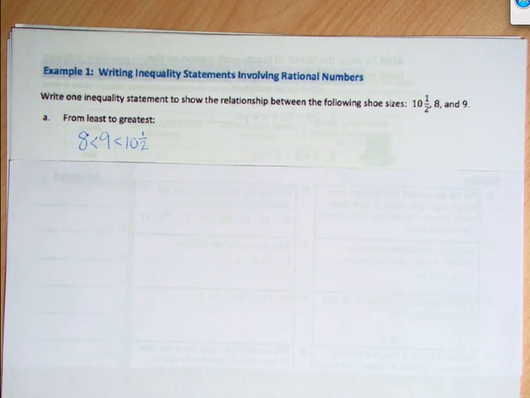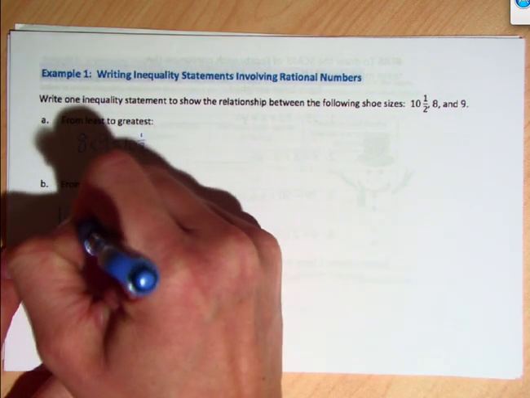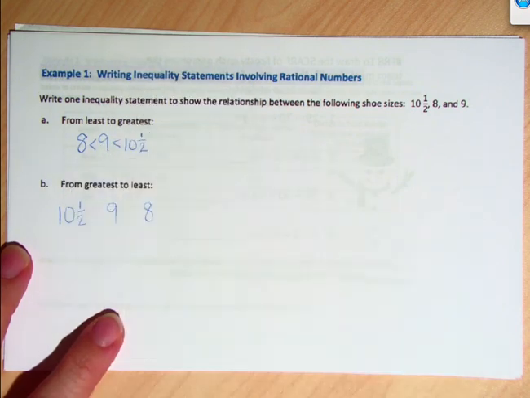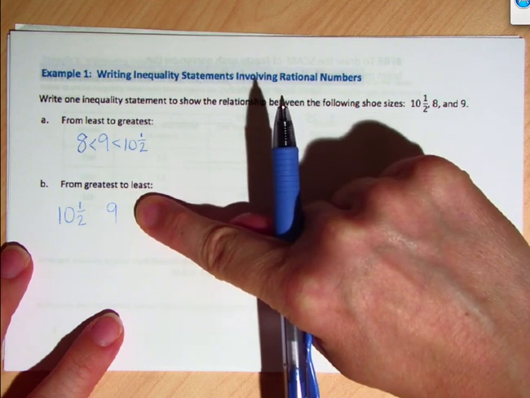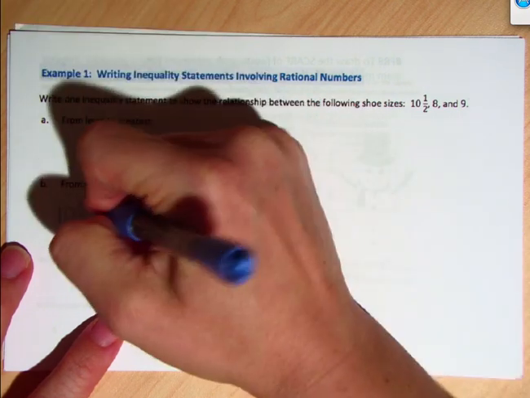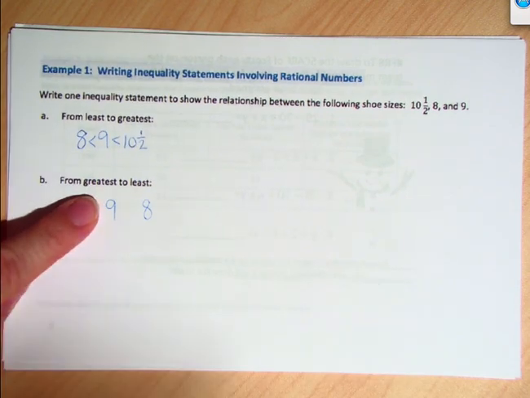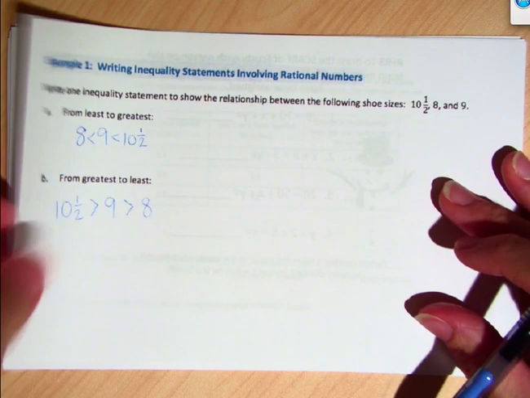I'm going to use those same numbers, and I'm now going to go from greatest to least. So I'm going to put them in order first, from greatest to least, leaving space for my symbols. I'm going to look at the first two. 10.5 is greater than 9. 9 is greater than 8. Simple enough? Okay, let's move on.